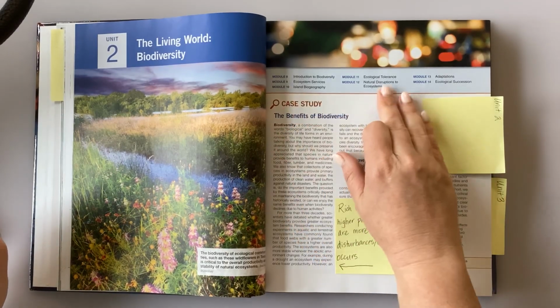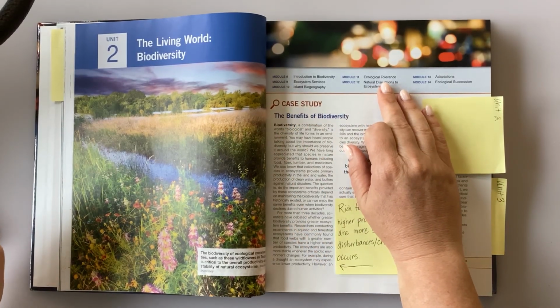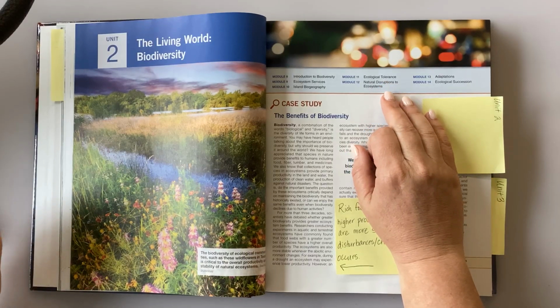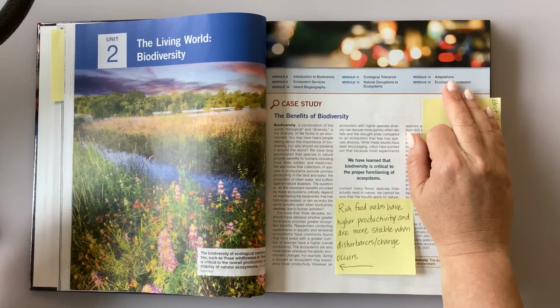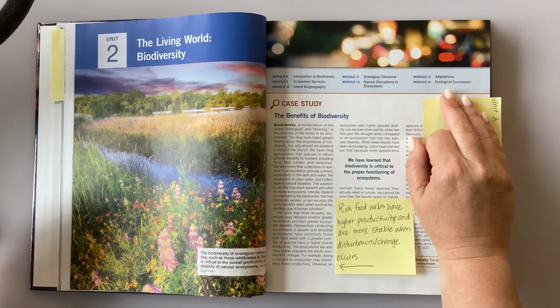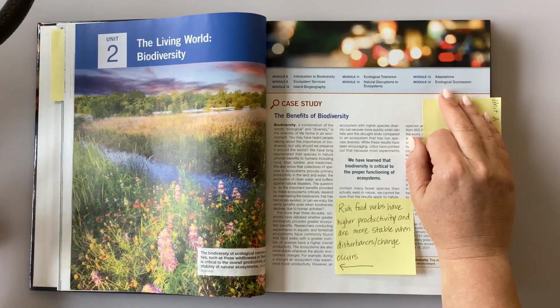called island biogeography. We'll then talk about ecosystem tolerance, disruptions to ecosystems, adaptations that organisms make in response to disturbances or changes in the ecosystem, and then lastly, ecological succession. What happens after a disturbance to an ecosystem as it recovers?